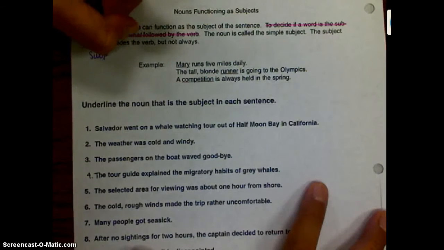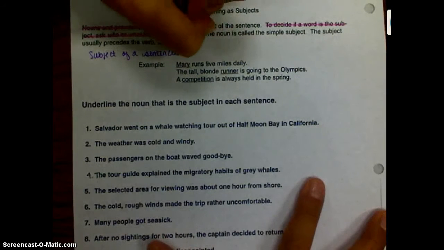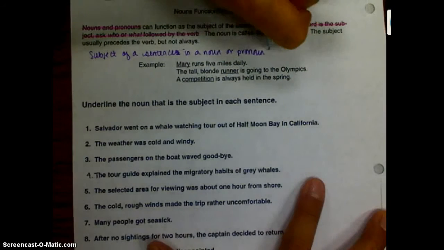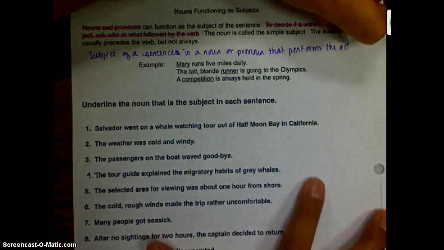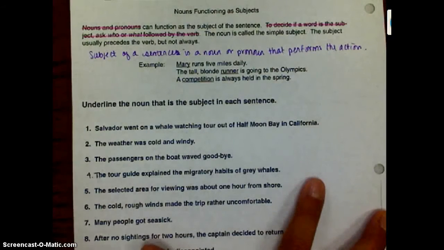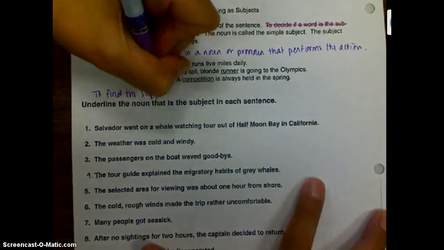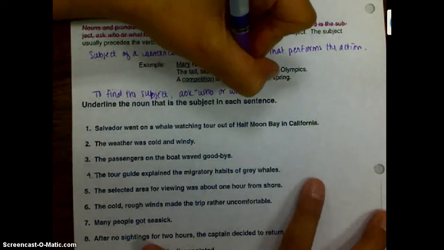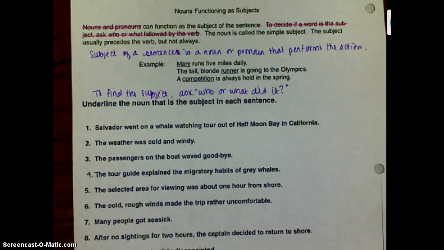The subject of a sentence is a noun or pronoun that performs the action. I also know to find the subject of the sentence, ask who or what did it. Go ahead and write those things down. The subject of a sentence is a noun or a pronoun that performs the action. And to find the subject, ask who or what did it.